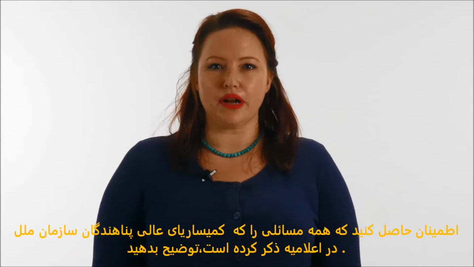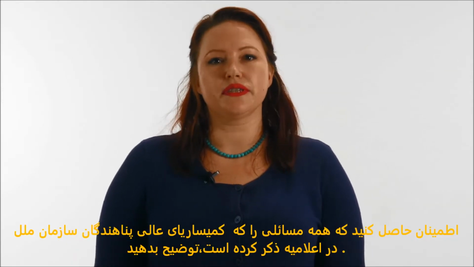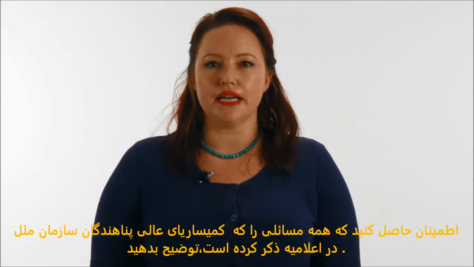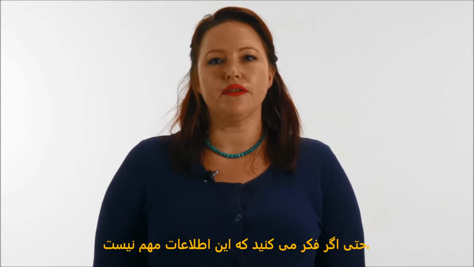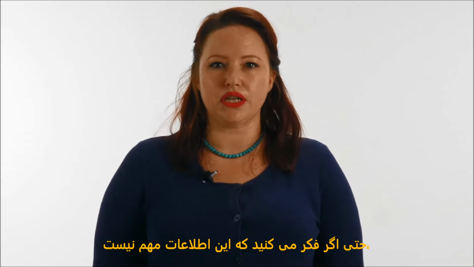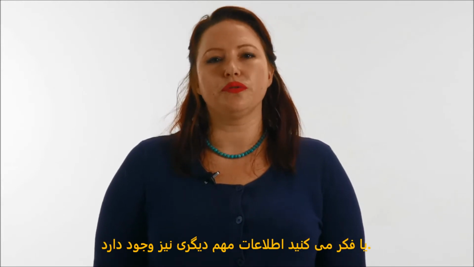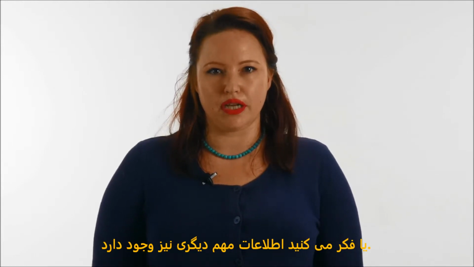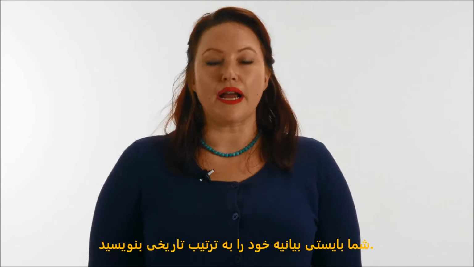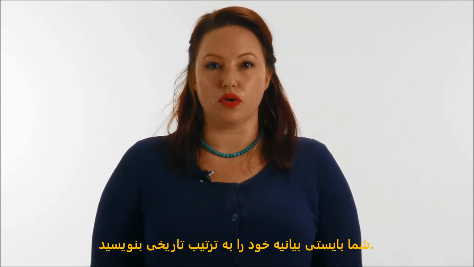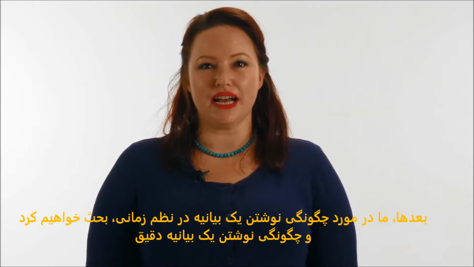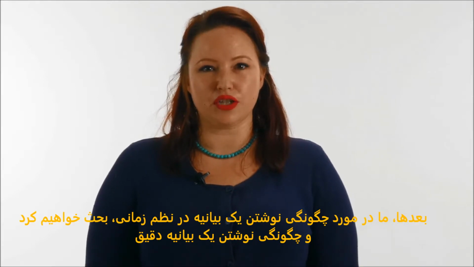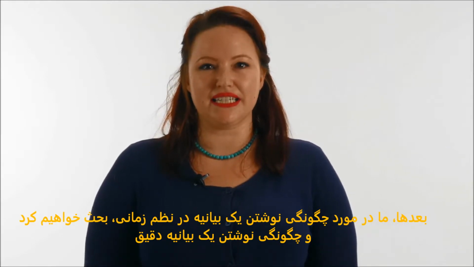Be sure to address all issues that UNHCR listed in the notification, even if you think that that information is not important or you think there's other important information to include. You should write your statement in chronological order. Later, we will discuss how to write in chronological order and how to write a detailed statement.